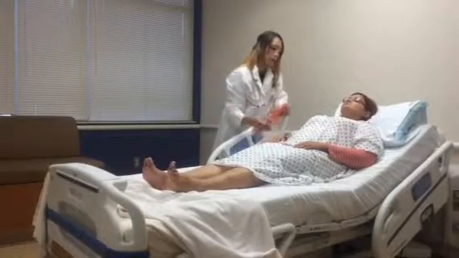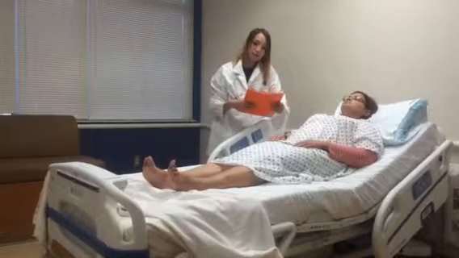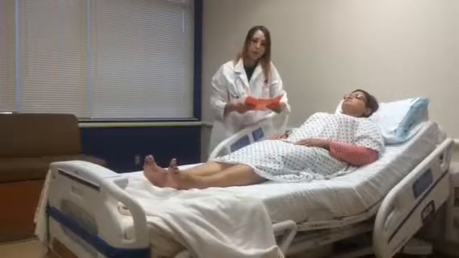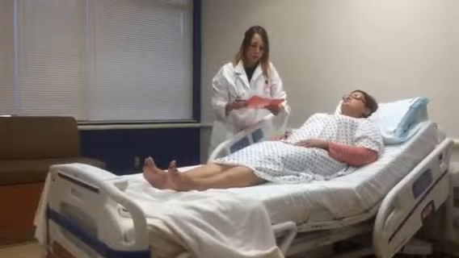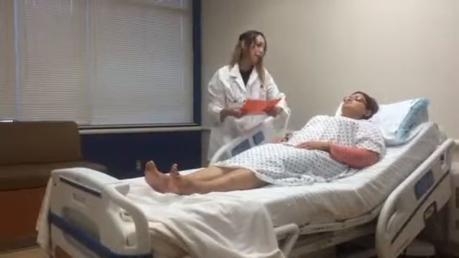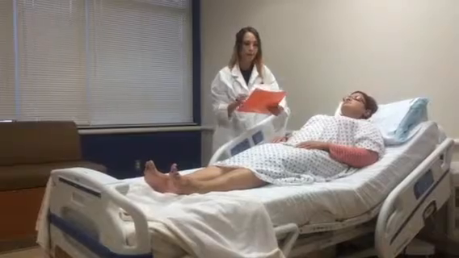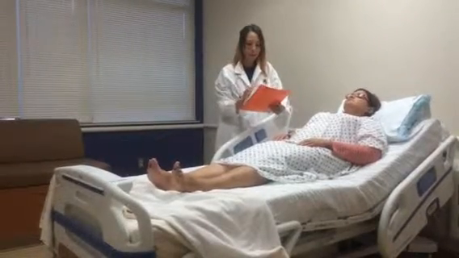So the apical pulse should not be greater than the size of a penny. If we do find that the apical pulse is larger than that, then we might show that there is an enlargement of the left ventricle. Okay. After that, we're going to go ahead and start with the palpation of the pulses.